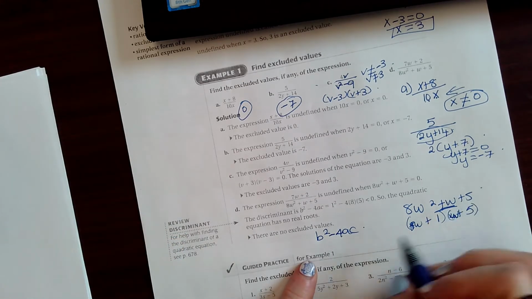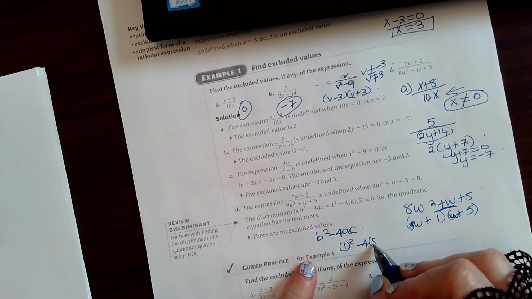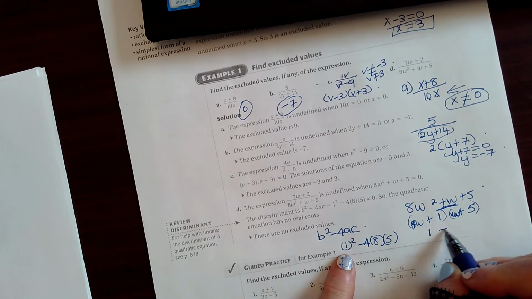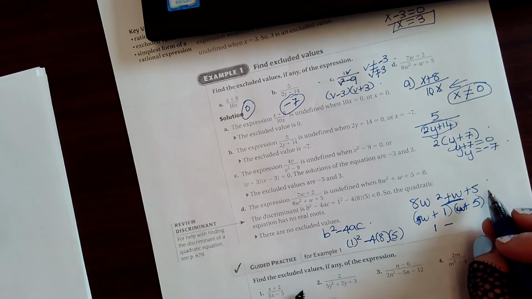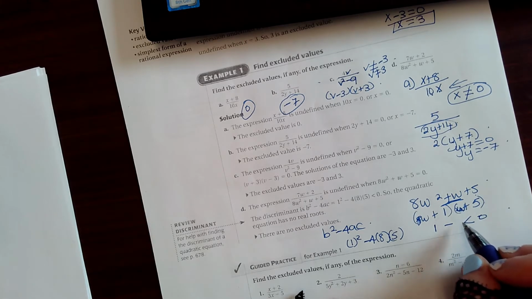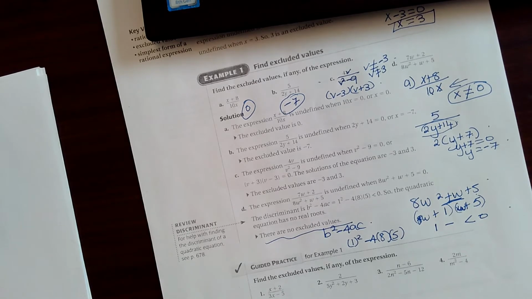So b is 1, so 1 squared minus 4 times a is 8 times c is 5. So 1 squared is 1 minus 32 minus 5. It's a big number, so it is definitely going to be a negative number, less than 0. So there are no excluded values. That's a quick way: use the discriminant to see if you can't factor, and make sure that it's not a negative number. If it's not a negative number and you can't factor, you have to use the quadratic formula.